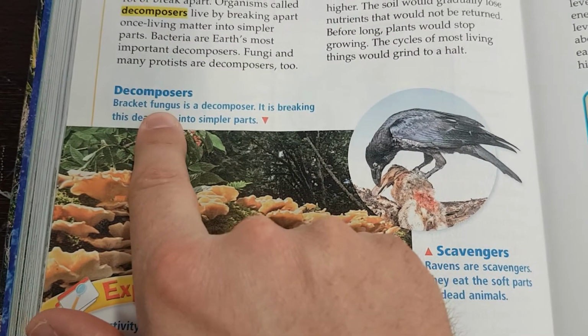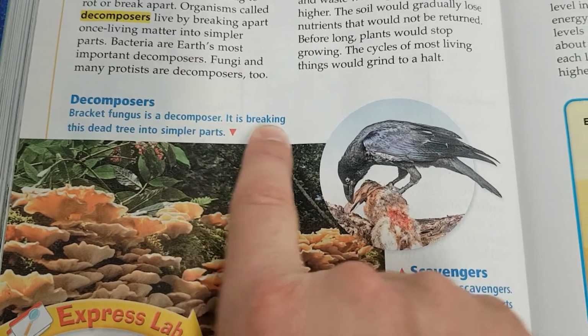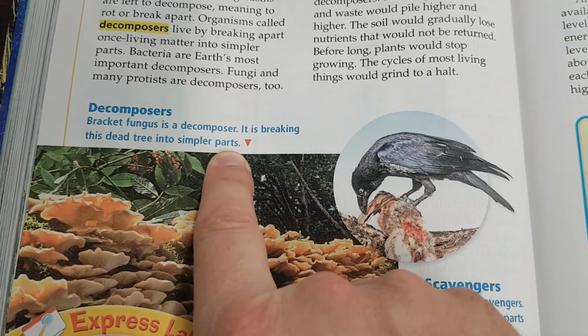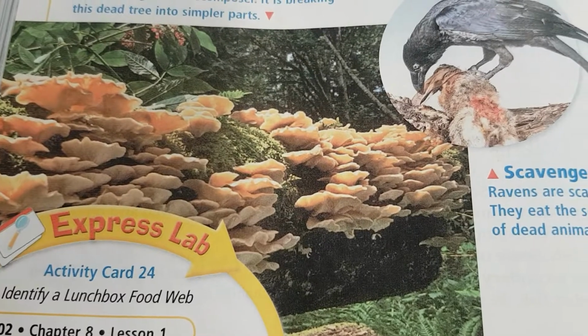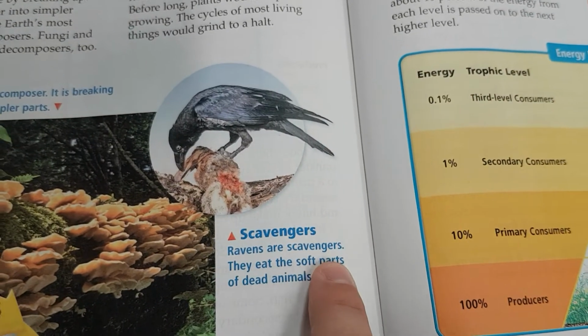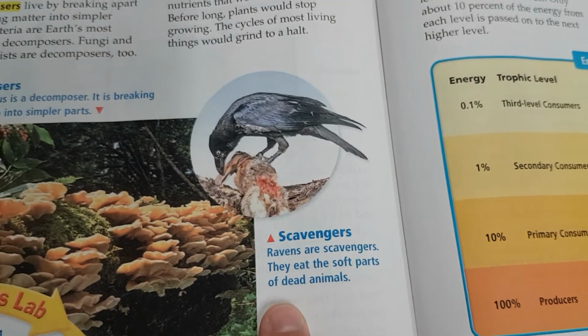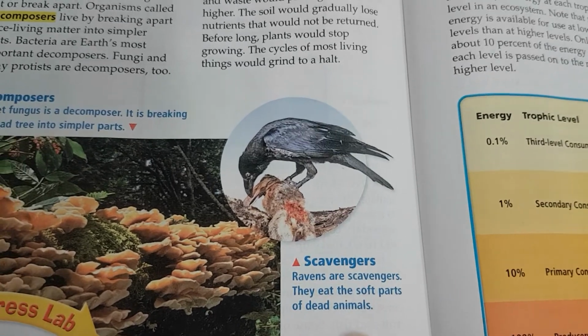Decomposers. Bracket fungus is a decomposer. It is breaking this dead tree into simpler parts. Scavengers. Ravens are scavengers. They eat the soft parts of dead animals.